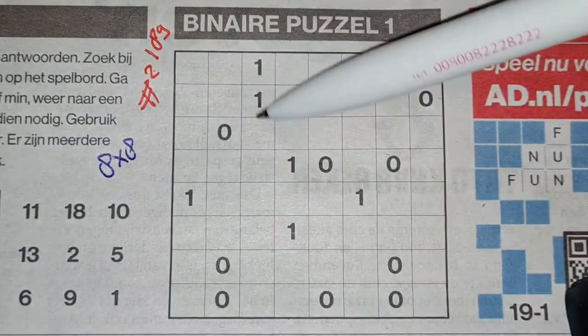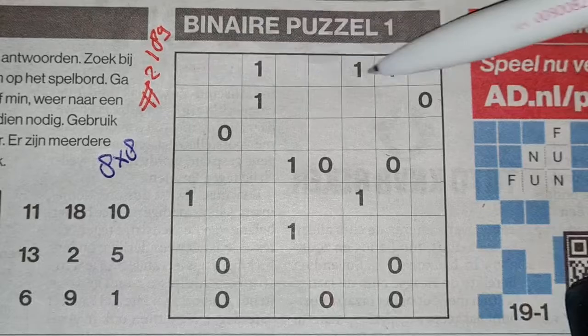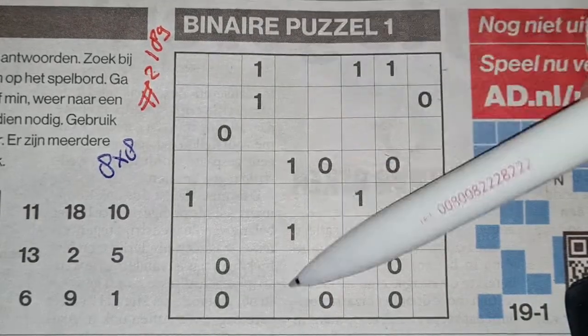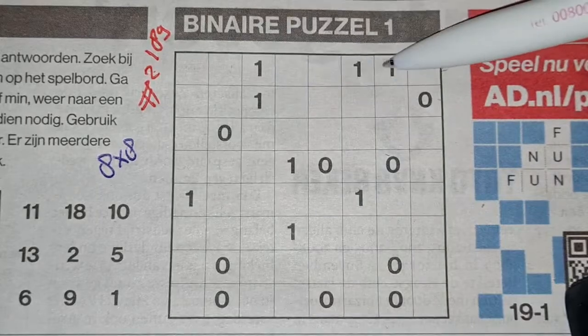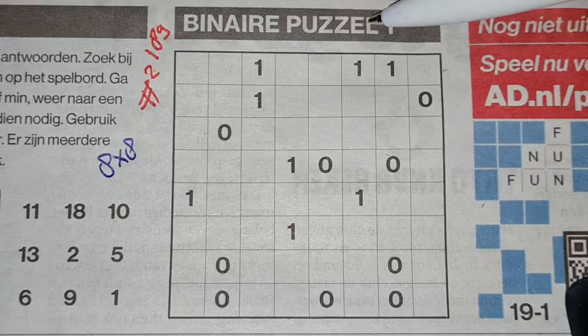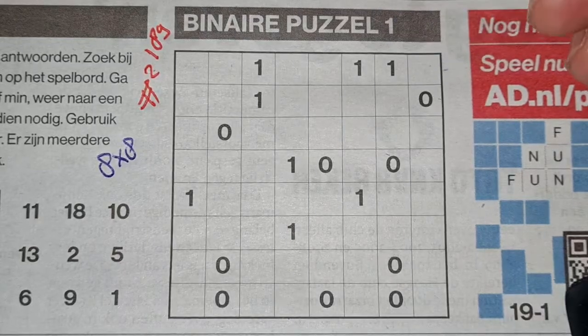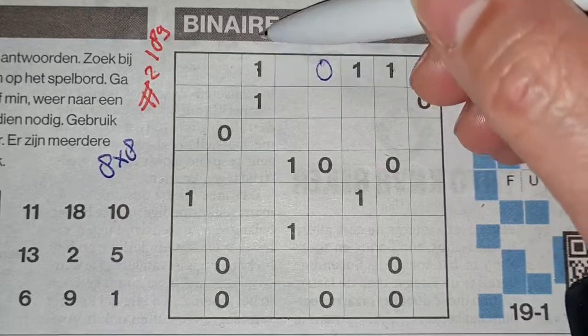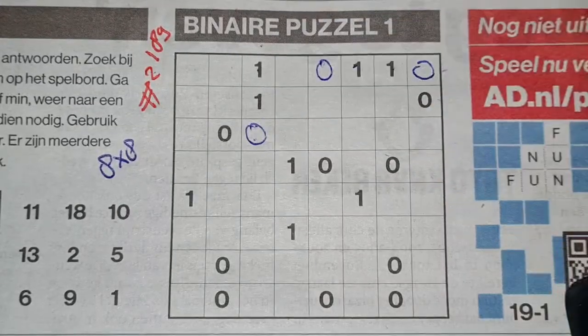That means in a row or in a column, there are always 4 ones and 4 O's. Alright, so let's get started. Double one, here no, there no. Double one, here no, there no.